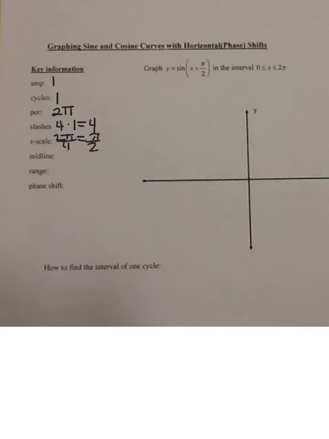Your midline is y equals 0 because we're not adding or subtracting anything to the function. Okay, your range: going from the midline down 1 unit, that's -1, and from the midline up 1 unit is 1. All right, and now your phase shift, which is the new piece. So we are going to the left pi over 2. It's a positive pi over 2, so that means it's to the left pi over 2.